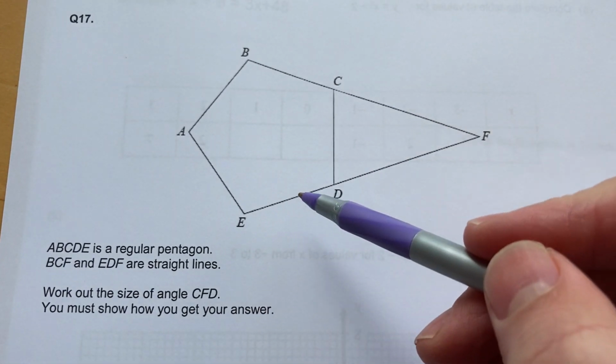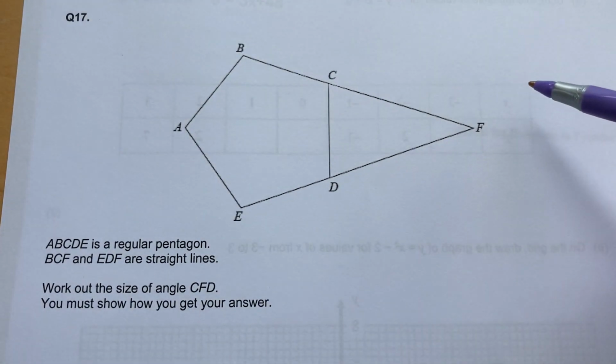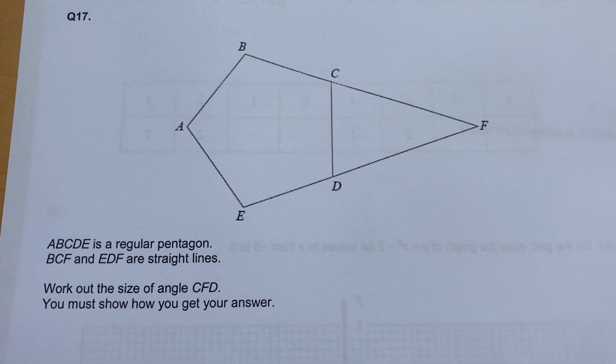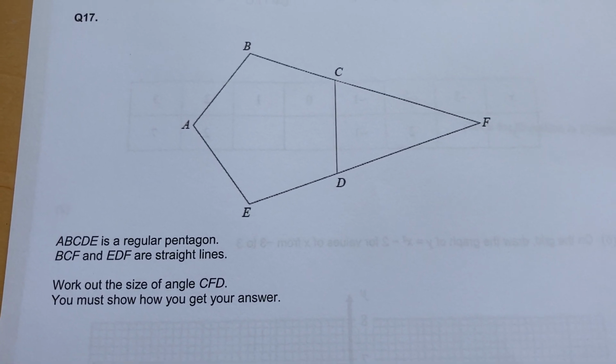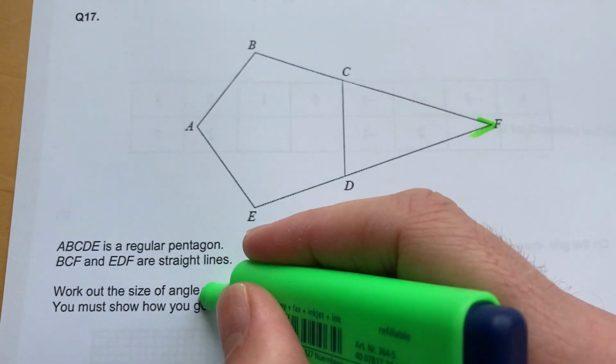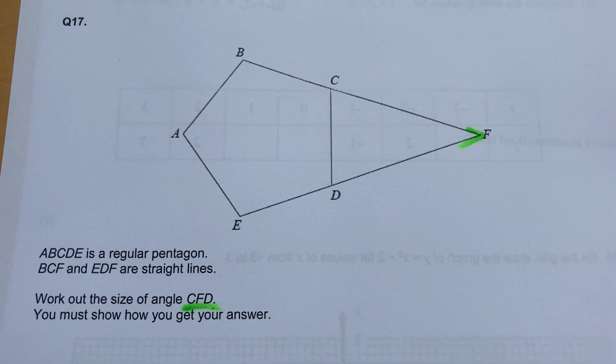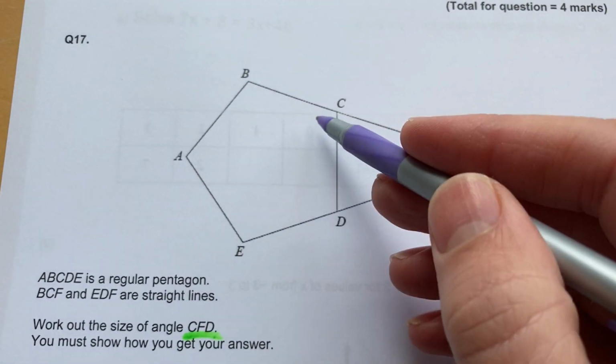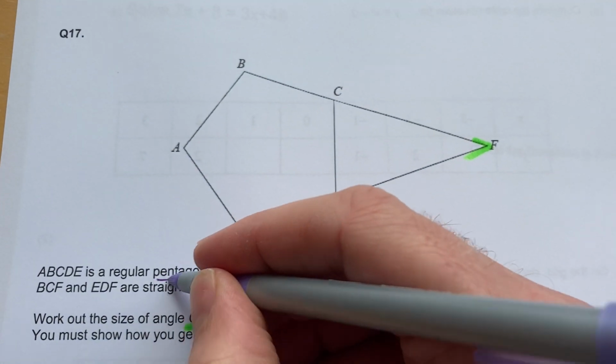ABCDE is a pentagon there, and BCF and EDF are straight lines, and we've got to work out the size of angle CFD. So CFD is that one there. Okay, so we've got to work out firstly some information about this pentagon.